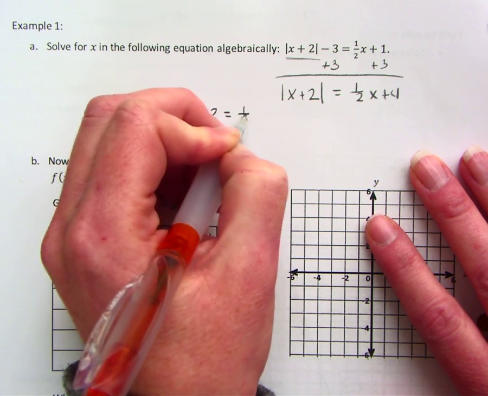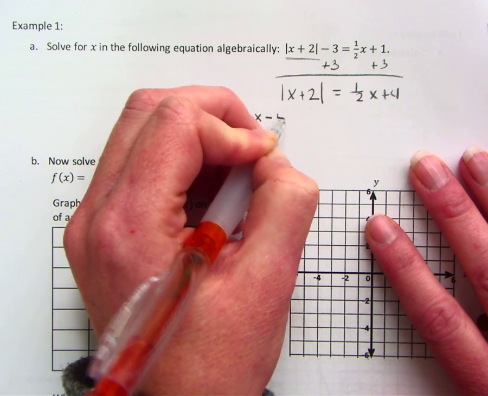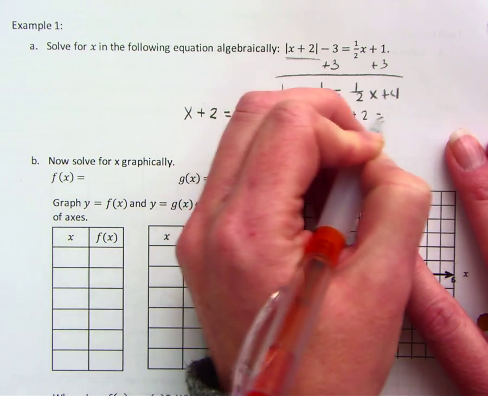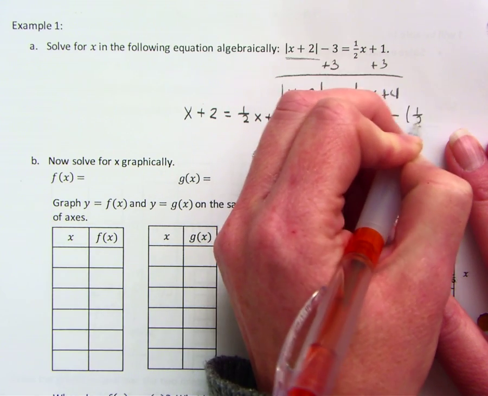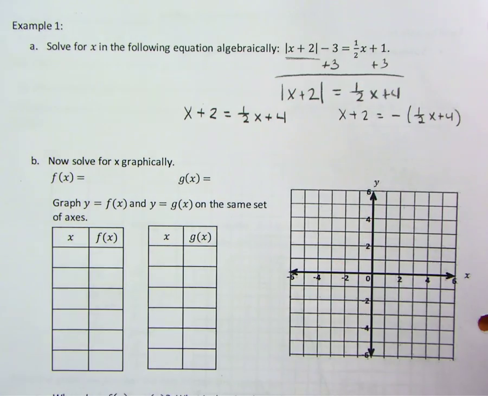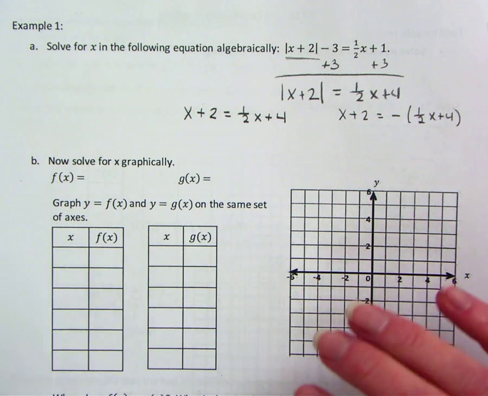And if we want to solve this algebraically, the rule for absolute value is we take the part that's inside, set it equal to the positive 1/2 x plus 4, and then we take the opposite of the inside and set it equal to the negative of 1/2 x plus 4. Be sure to use parentheses when you're solving this problem so that we make sure everything is negative. Okay, and then we're going to solve this equation.